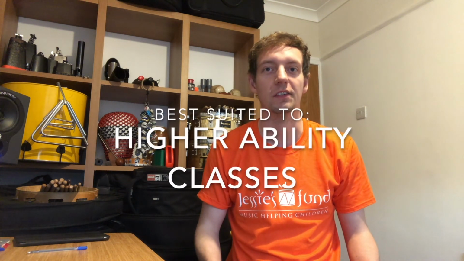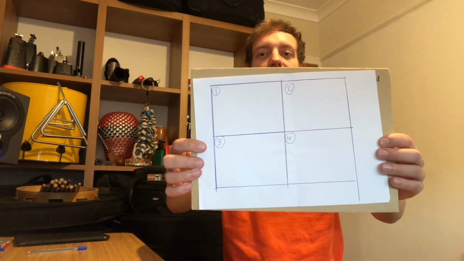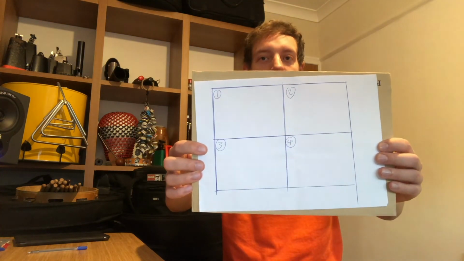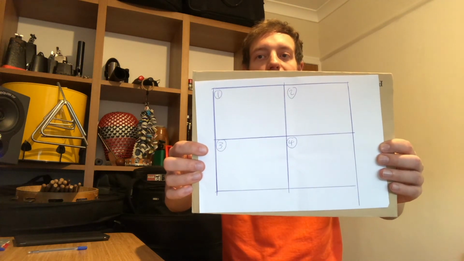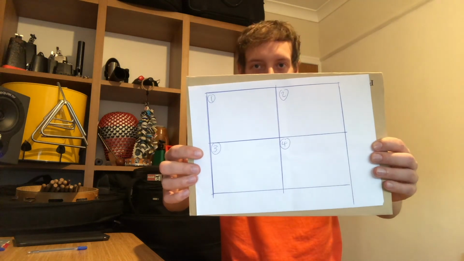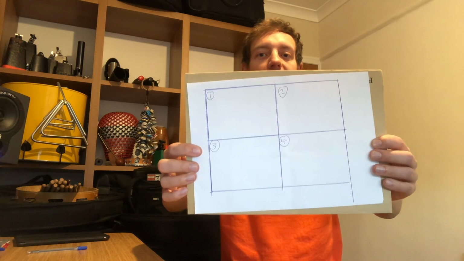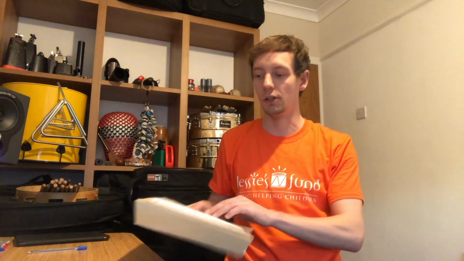So the third and final activity I'm going to show you today is called Rhythm Windows. This is an activity best suited to higher ability classes that uses a grid that looks like this, and each section of the grid can be filled in with a rhythm. The rhythm can be made up of words or phrases such as a pupil's name, the seasons, animals, objects, etc. The class then moves through the windows and plays the rhythm, creating a flowing pattern. So I'm going to give you a little demonstration.